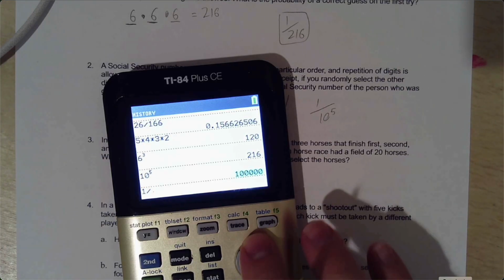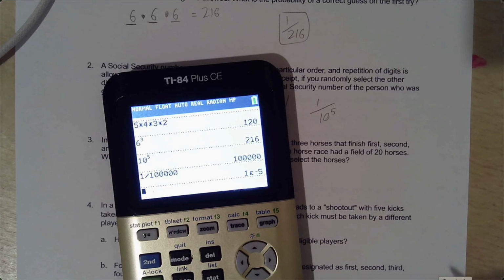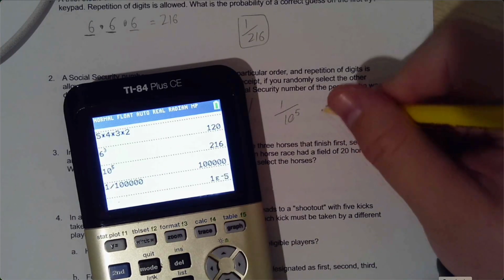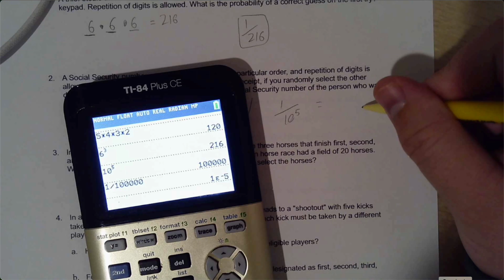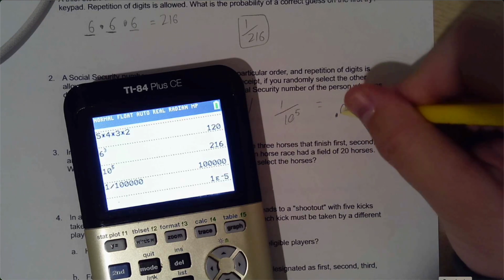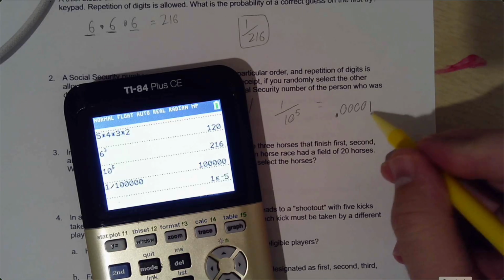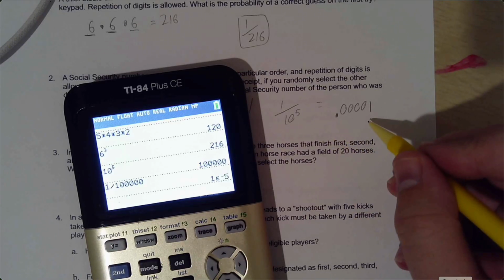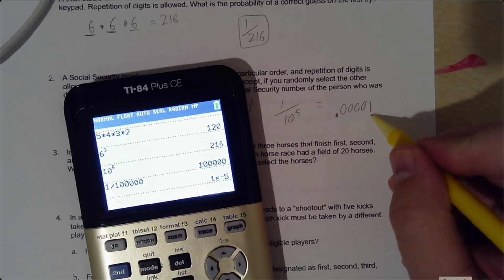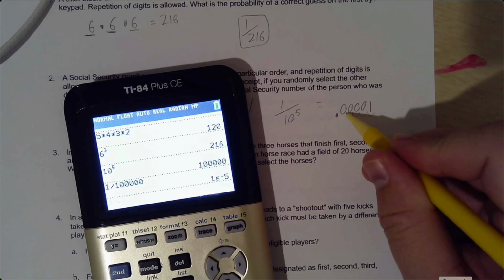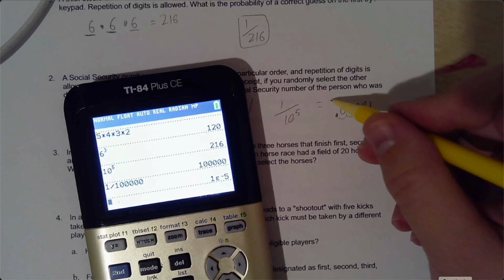1 divided by that number is, well, we get E and then negative 5. So again, that means we had a 1 up front, and we moved the decimal 5 places, which means we end up with 4 leading zeros, and then the one that used to be up front in general, right? It used to be here, and then back 1, 2, 3, 4, 5. That would be my probability.